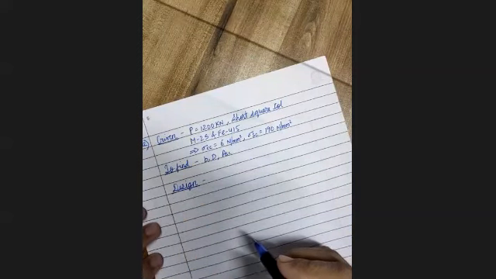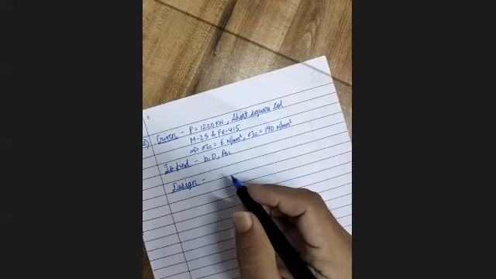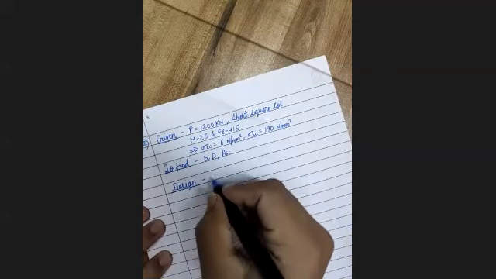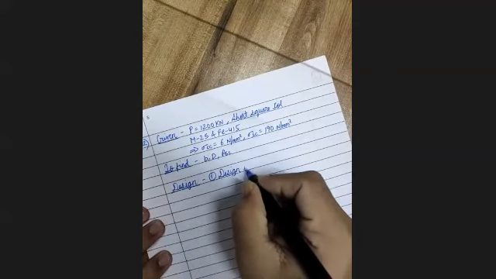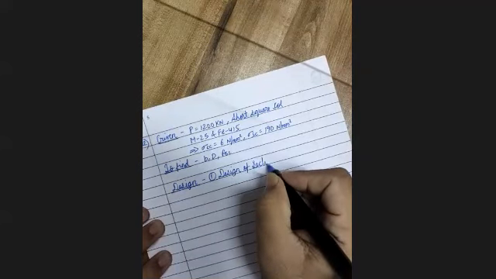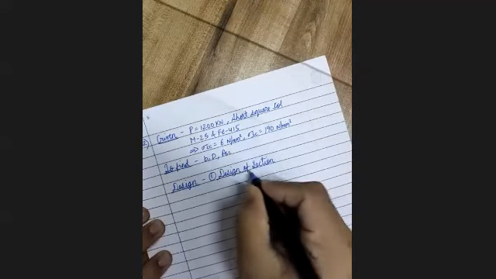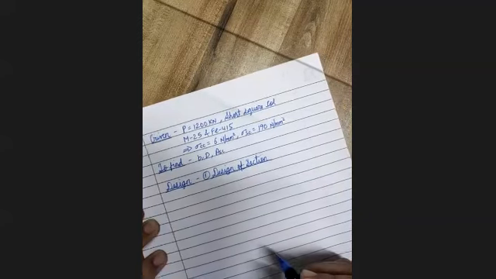Okay, so the first step will be, we'll find out the dimension. So we will say that first step, design of the section. So in this we will find out the dimensions of the column basically.